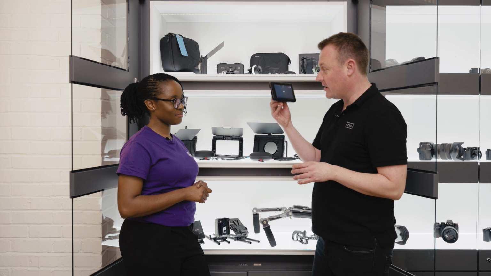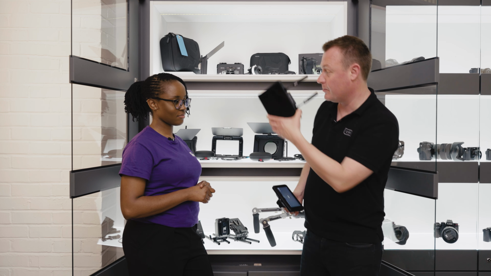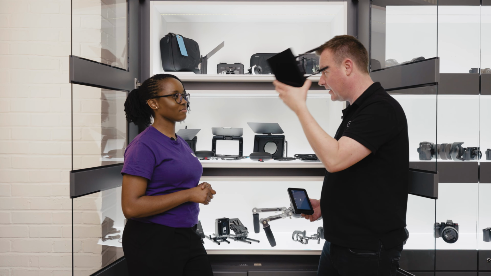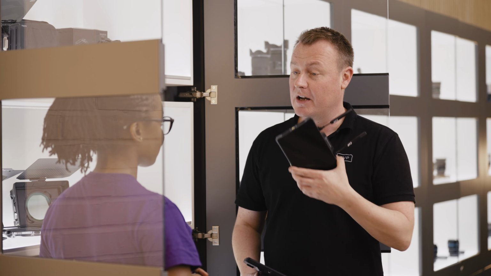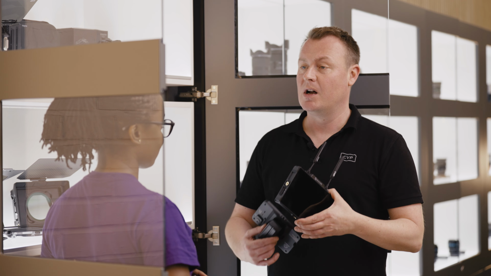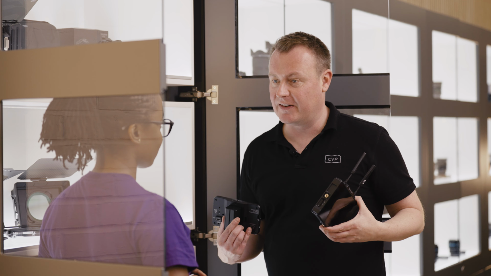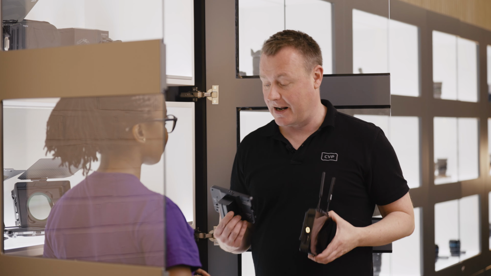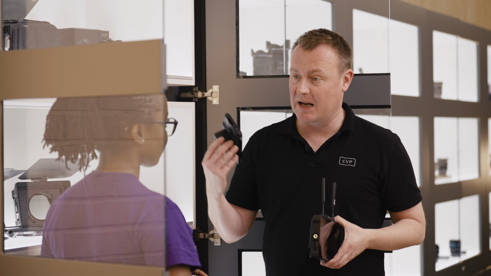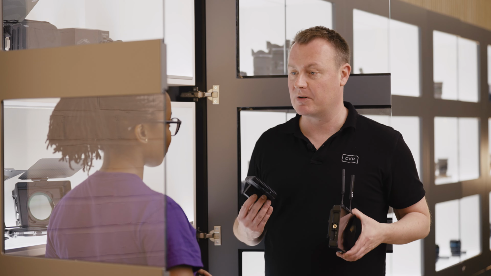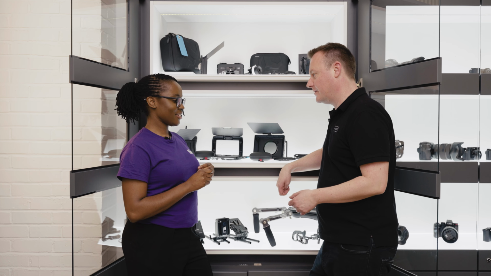A 5-inch monitor, or in some cases, a 7-inch monitor. This is a wireless version. You can get wireless versions of these as well. It is a really useful addition. It will give you tools to let you focus easier, tools to let you expose easier, and in some cases they will have recording capabilities on them as well, so you can record a separate file to the monitor as well.